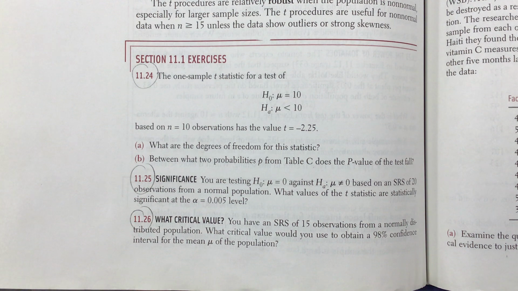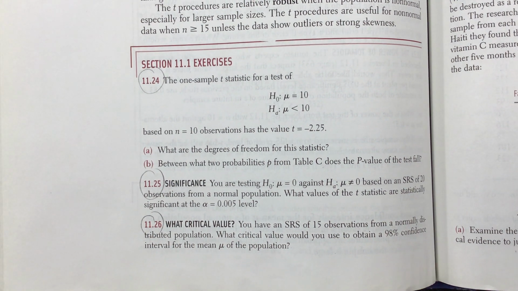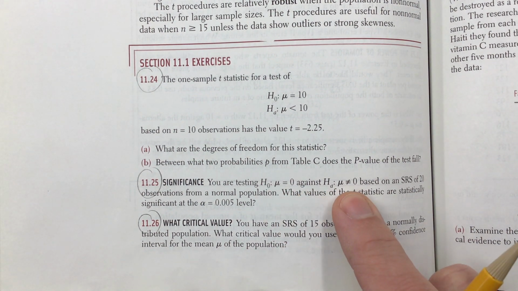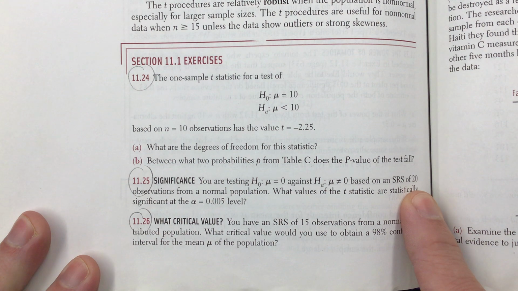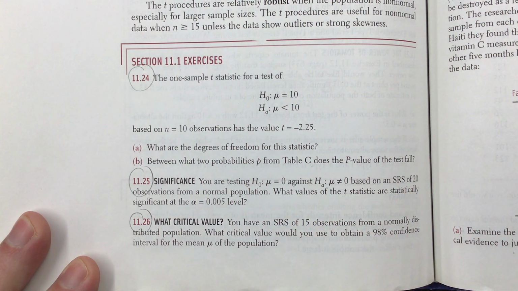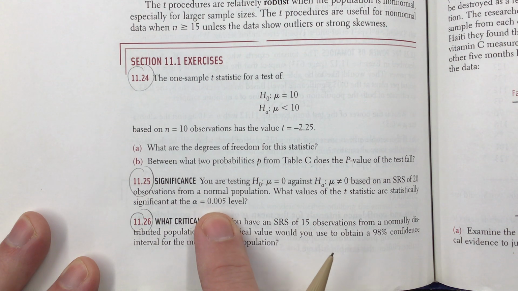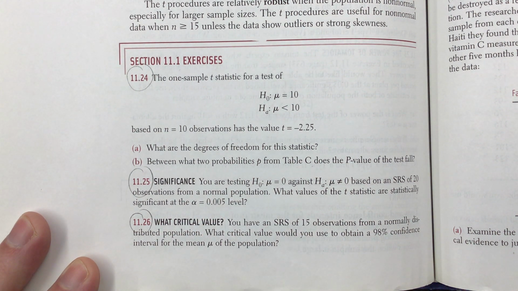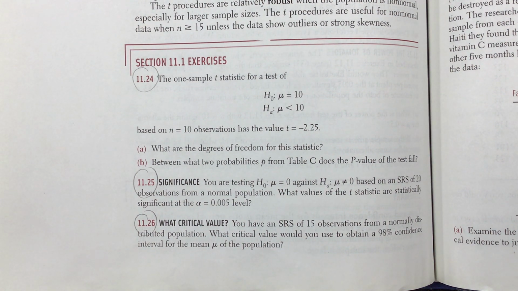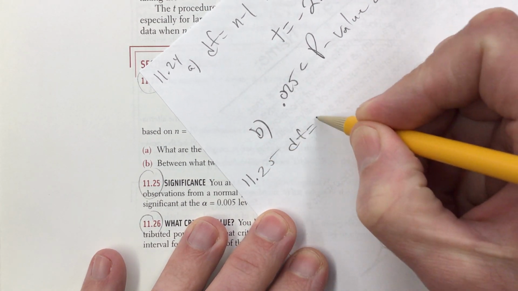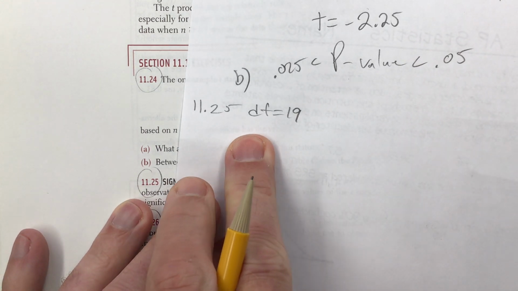Okay, moving on. Question 25. You're testing a null hypothesis that the mean is 0 versus a two-sided alternative. Sample size of 20. And the data is normal. Okay, what values of the T statistic are statistically significant at an alpha 0.005 level? Okay. So my degree of freedom here would be 19, right? So I'm going to be reading that row of my table.